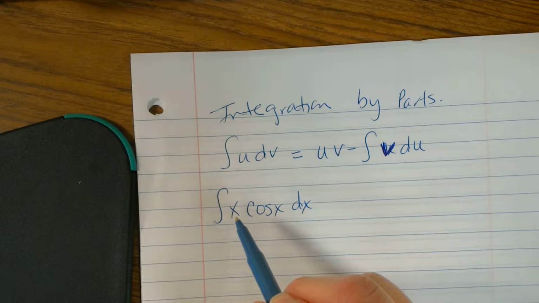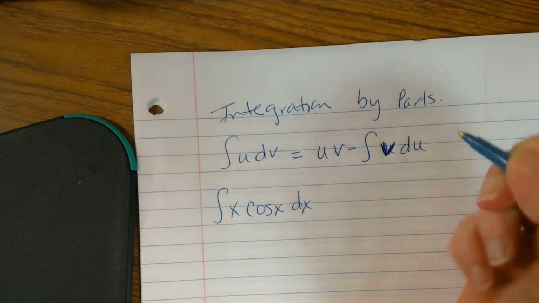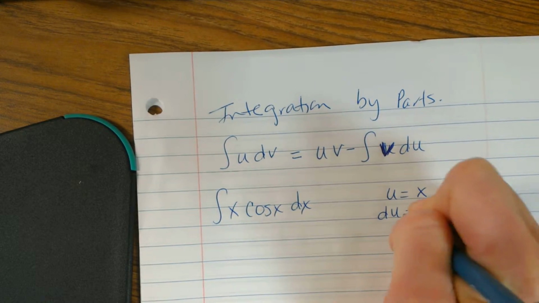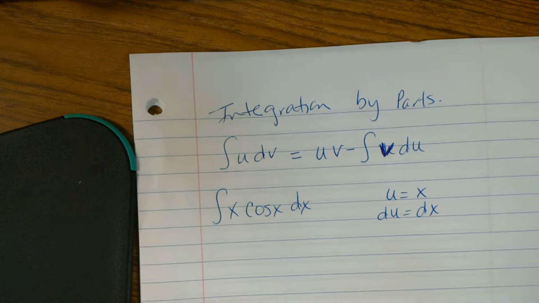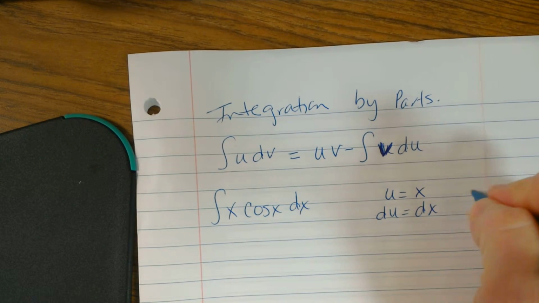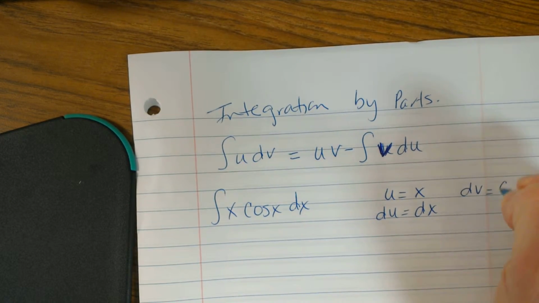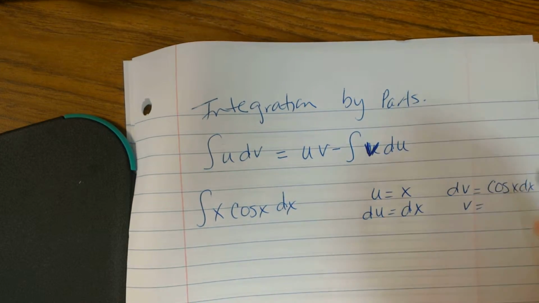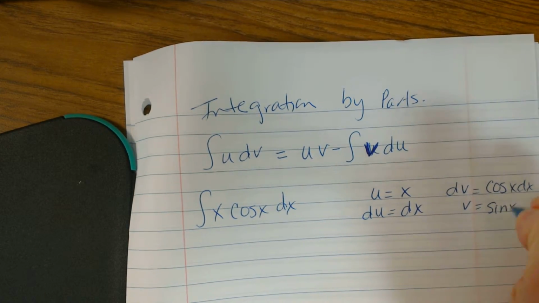Now if I let u equal x here, now take the derivative, x goes away. Now let's let dv equal everything else. Let's let it equal cosine of x dx. So if I take the antiderivative of cosine, I'm going to get sine of x.